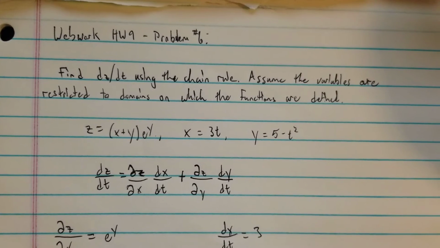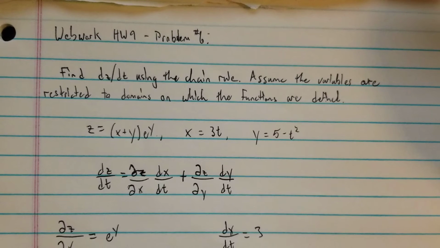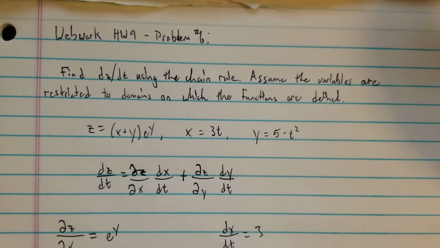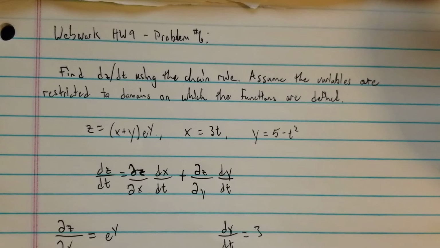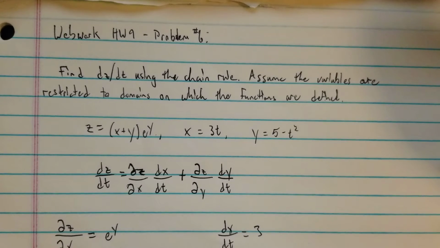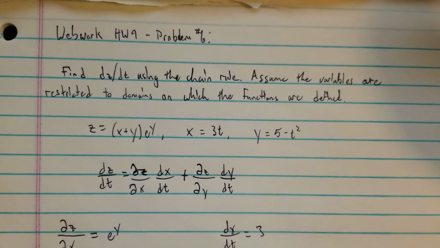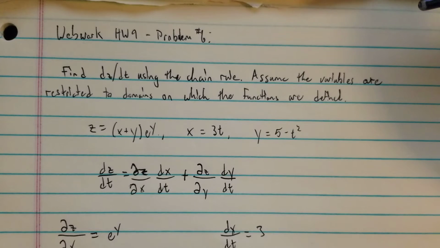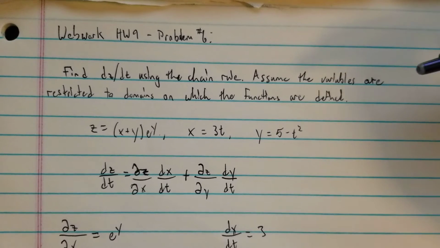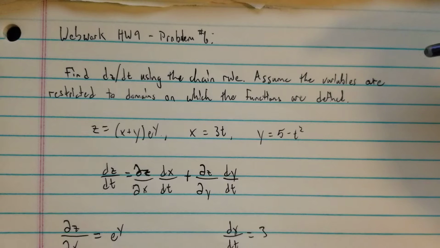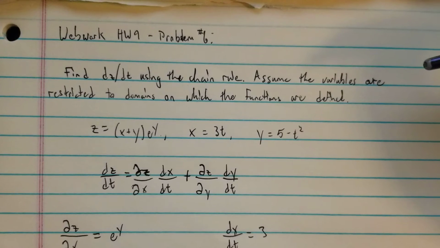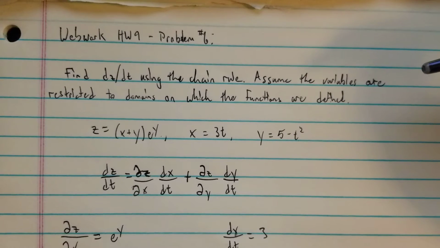homework assignments. For my video, I decided to do problem 6 from our WebWork homework assignment number 9, the differentials and gradients homework. For this problem, we are looking to work on the chain rule. We're going to be finding dz/dt using the chain rule. We're going to assume the variables are restricted to domains on which the functions are defined.